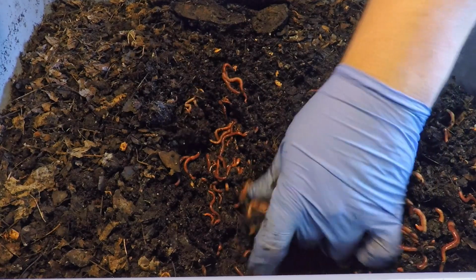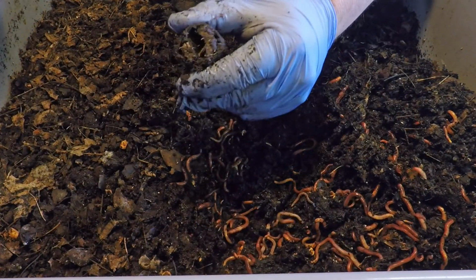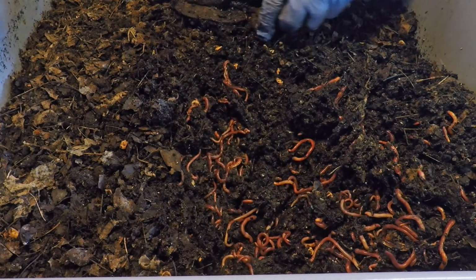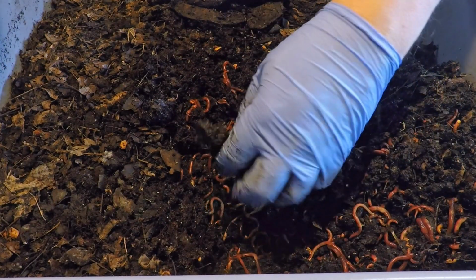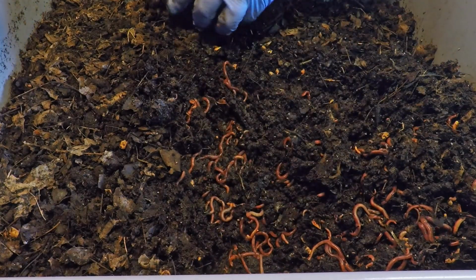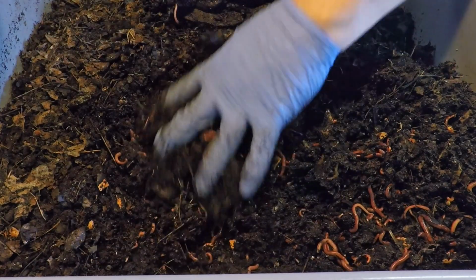Okay, so that's the one thing about this bin, is it does have a lot of these tougher items in it. Mango seeds, which just take longer. They take longer to break down because of their tough outer husks. And there's other things in here that look like they're taking a little bit longer.